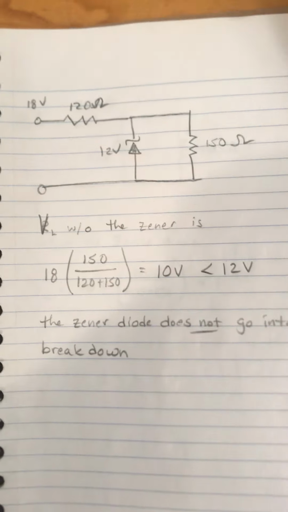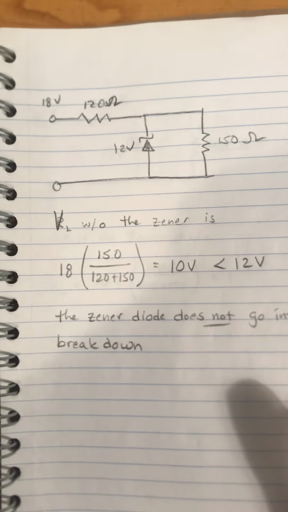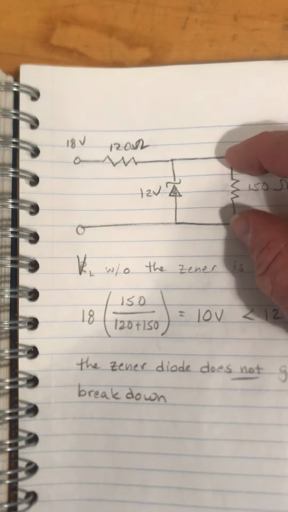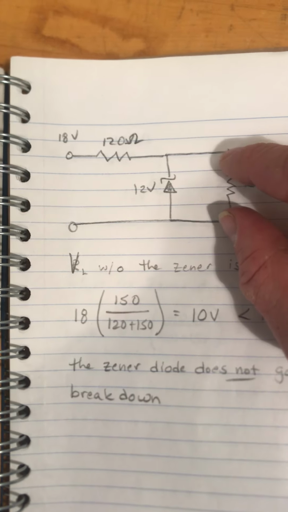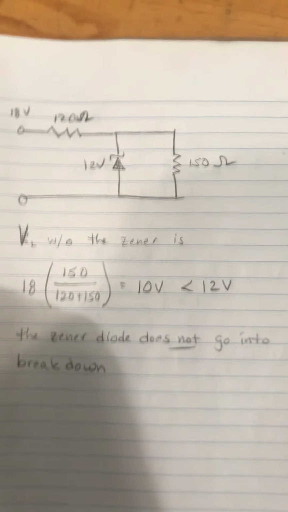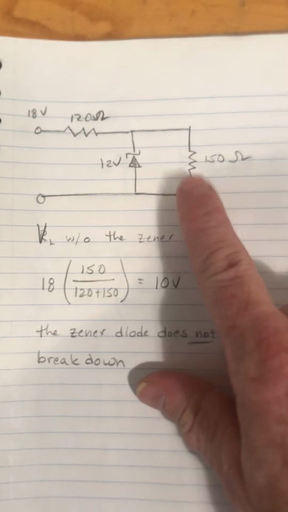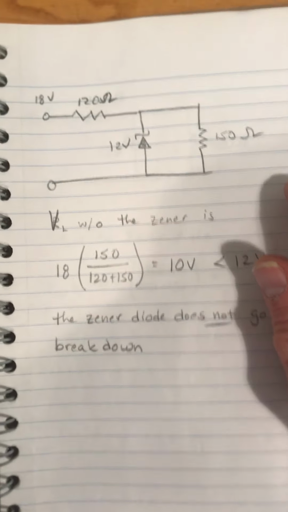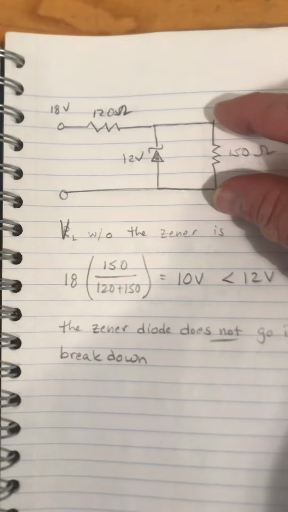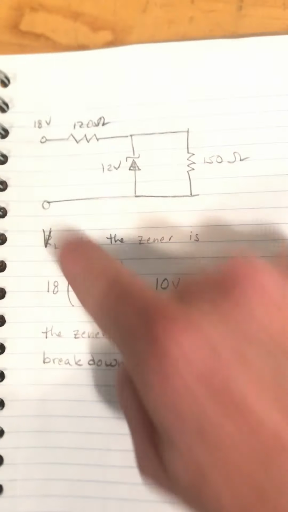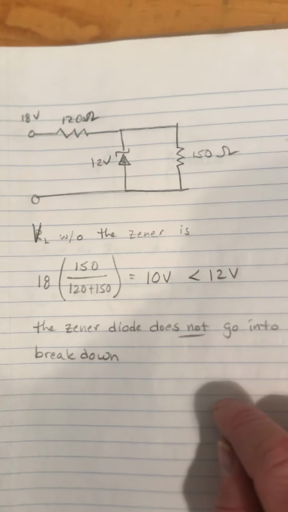Now, if the Zener is supposed to bring us down to 12 volts, if it's supposed to take current away from this path in order to bring the voltage down to 12 volts, and we're already at 10 volts, that means the Zener diode is going to do nothing. The Zener diode is not in breakdown mode in this case, and therefore it's as if it wasn't there. The circuit is just going to be such that this point is going to be at 10 volts, and all the current is going to flow around and do nothing with the Zener diode.